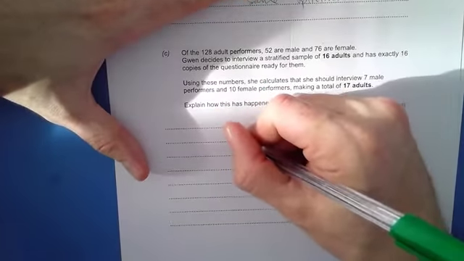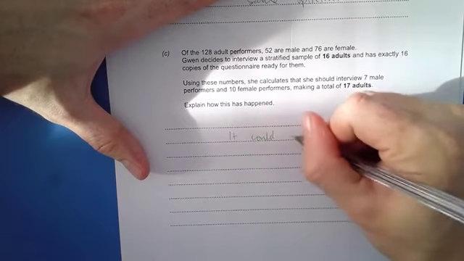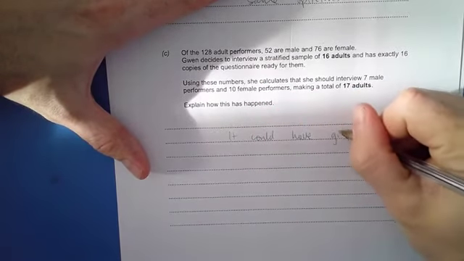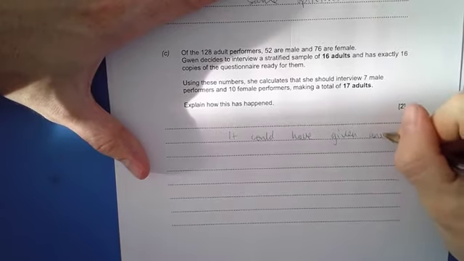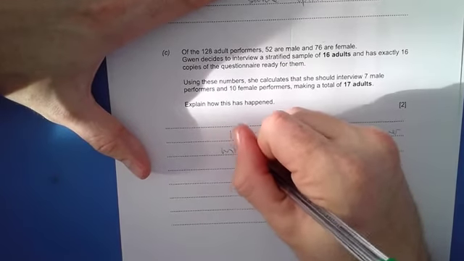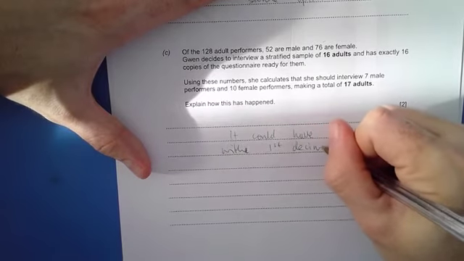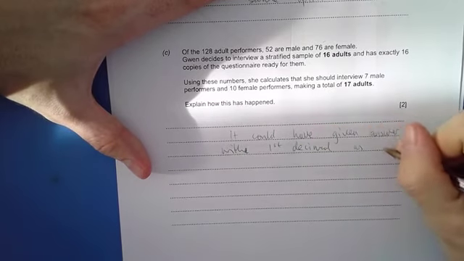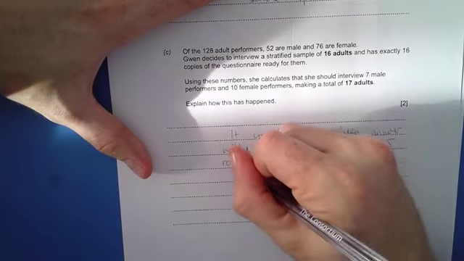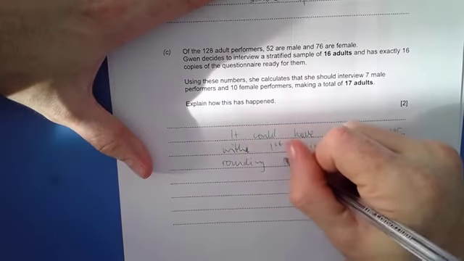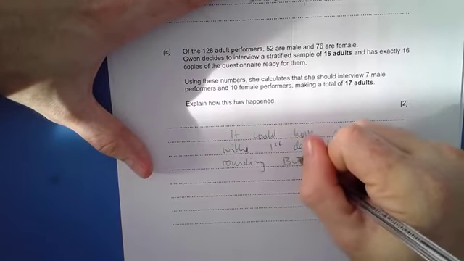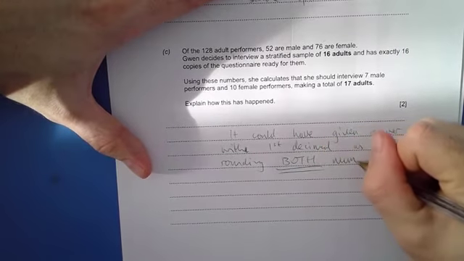So it could have given an answer with the first decimal as 0.5, rounding both numbers up.